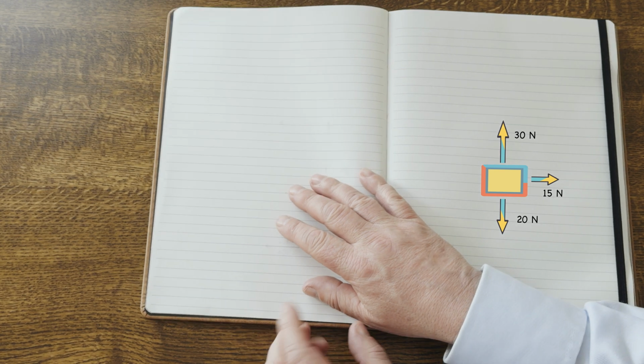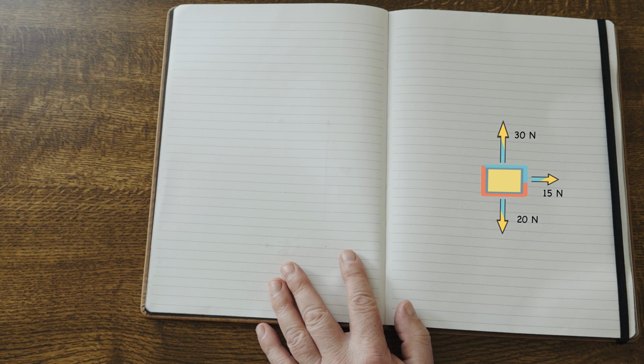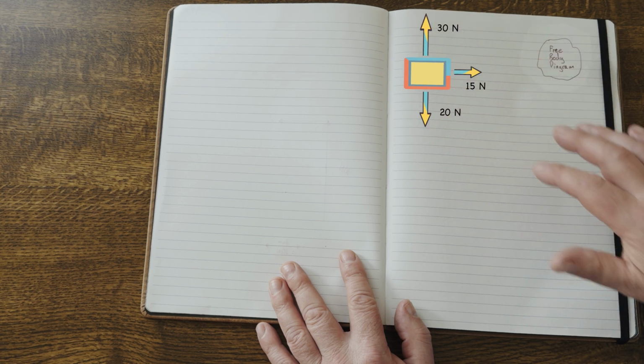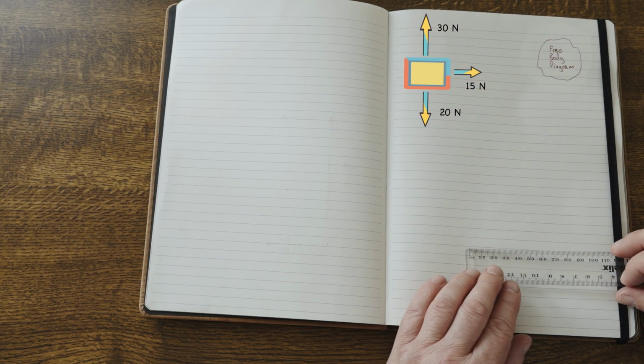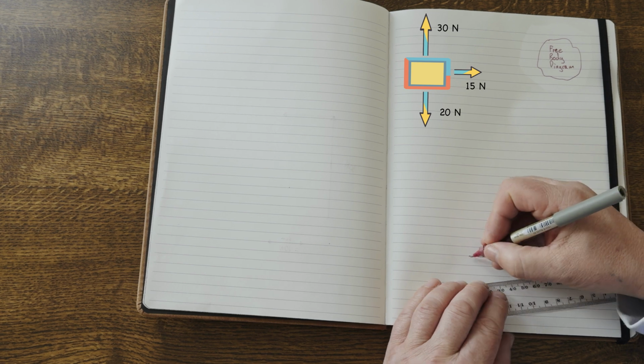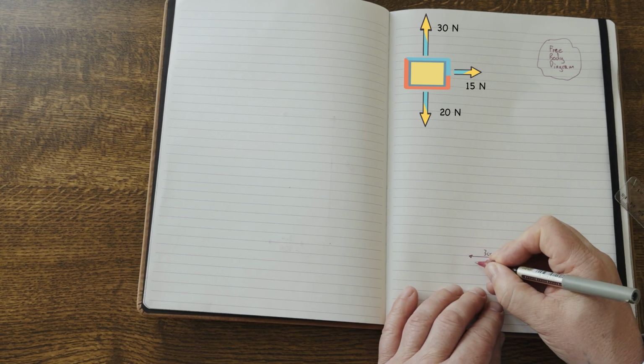Let's now look at how to handle situations where there's two or more forces acting in different directions. To find the resultant, we need to add the individual forces together. Take this box with three forces acting on it. We call this a free body diagram. It is used so that we can visualize the forces acting, but it is not that good at helping us find the resultant force. Instead, we draw a vector diagram.